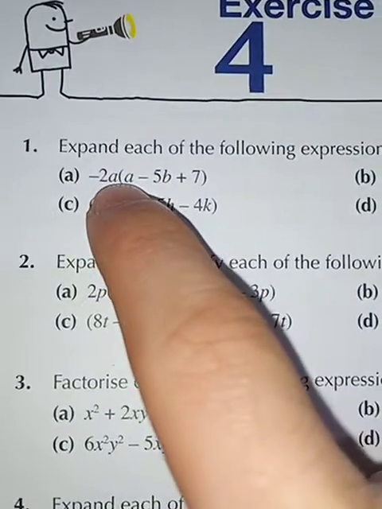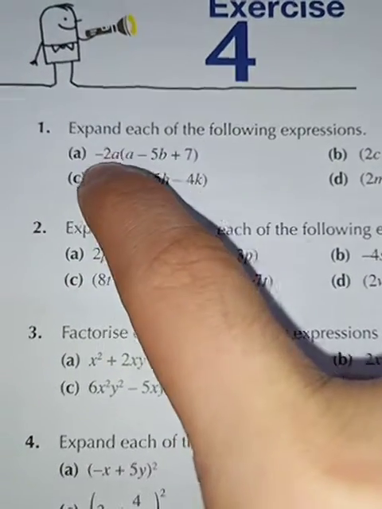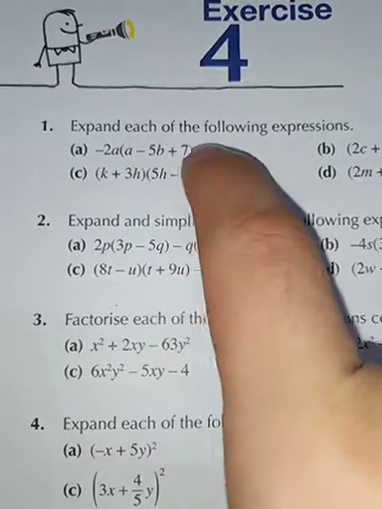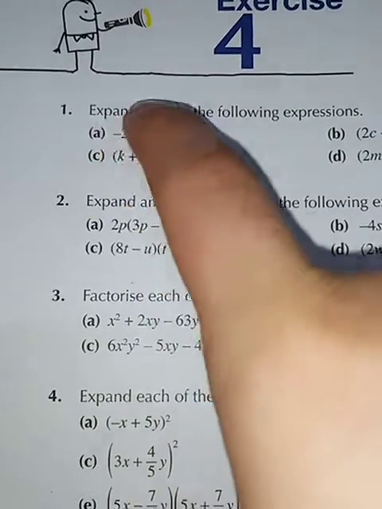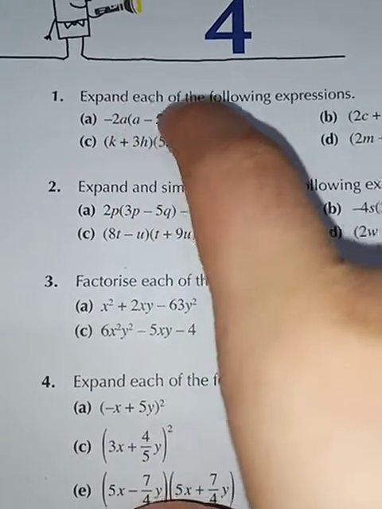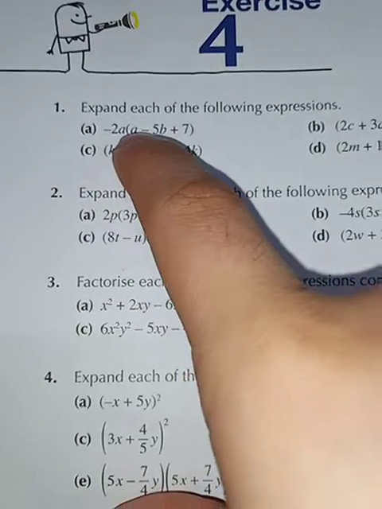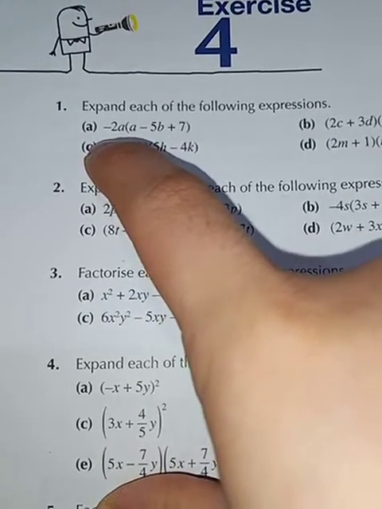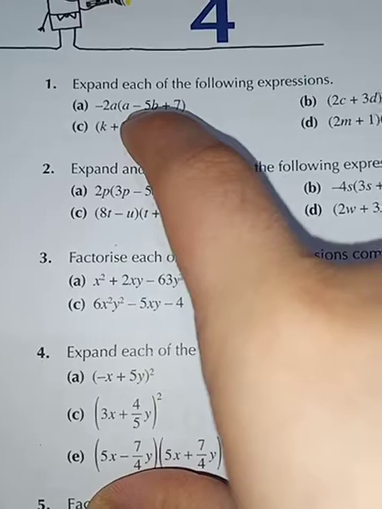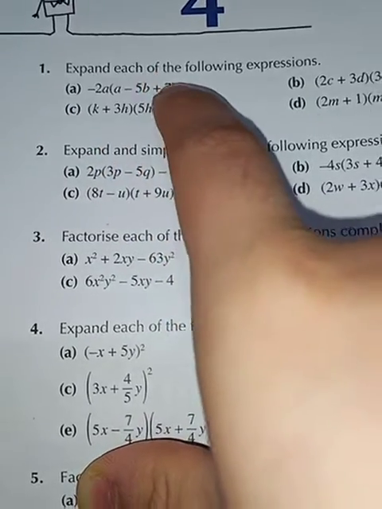If you have something like this, a number or a variable in front of a bracket, you just multiply, you just expand, you just times in. So negative 2a times a, and then negative 2a times negative 5b, and then negative 2a times positive 7.